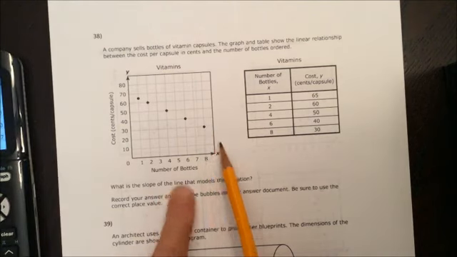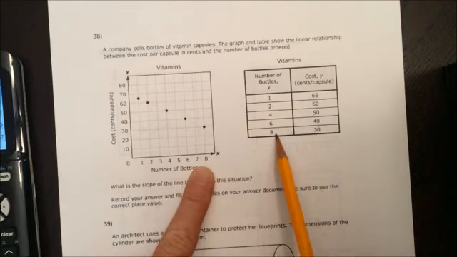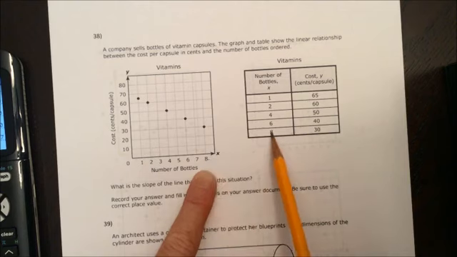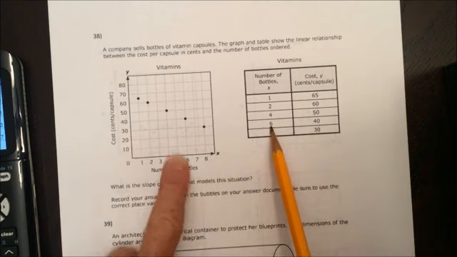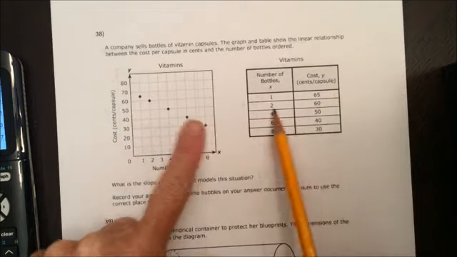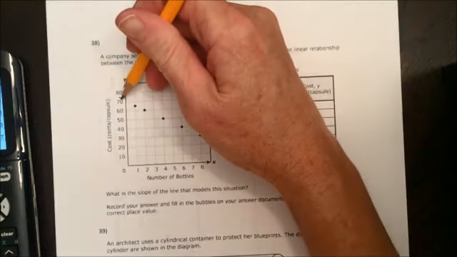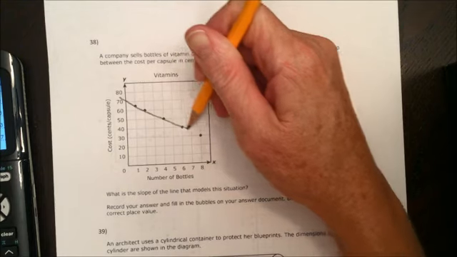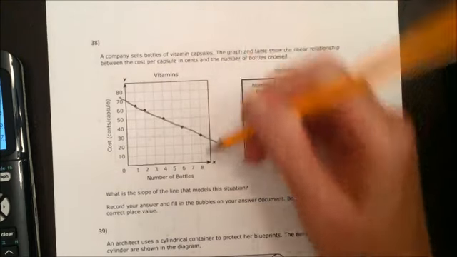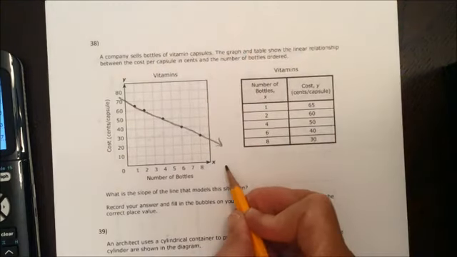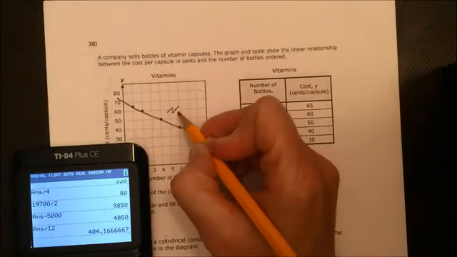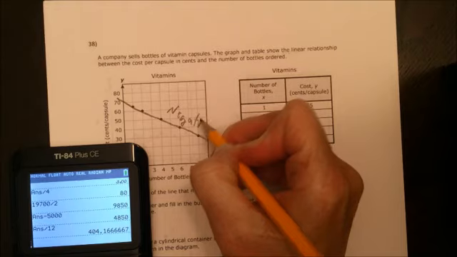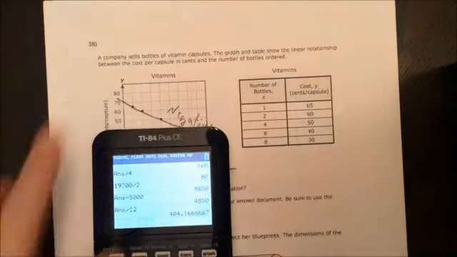So we can see here that this works. For every 8 bottles, 30, 6 bottles, 40, and so forth. Now you see the slope of this line is going down, so we need to have a negative answer.